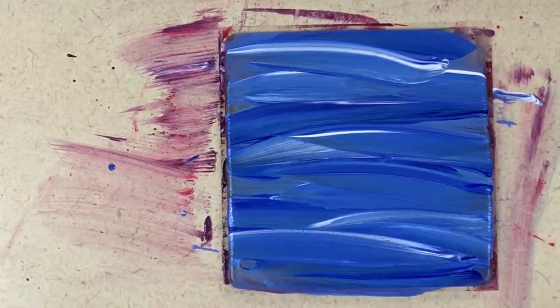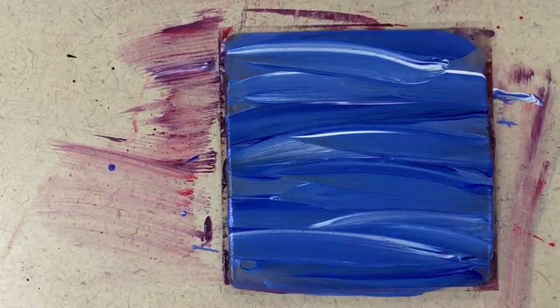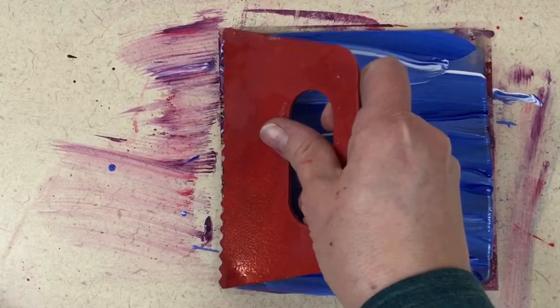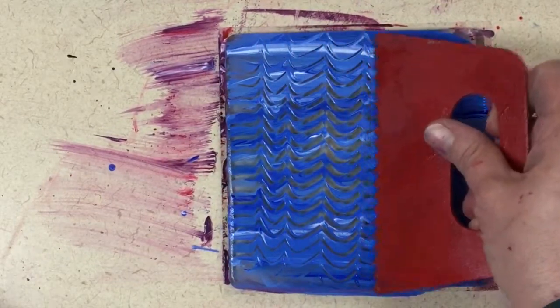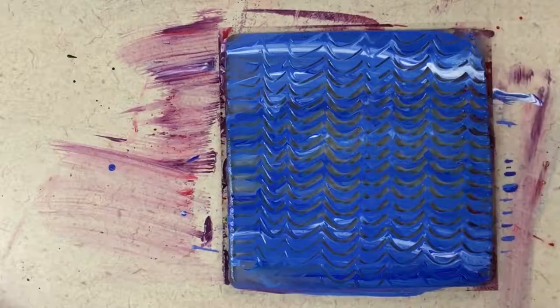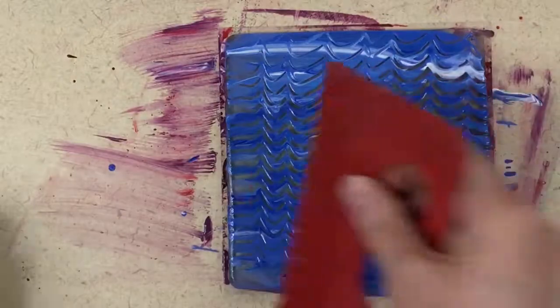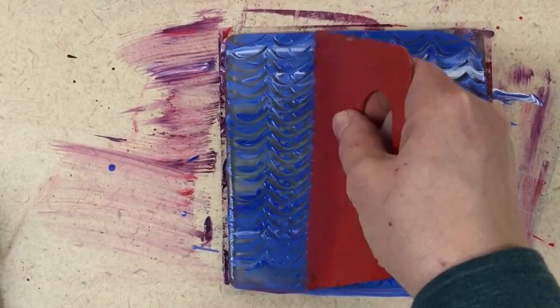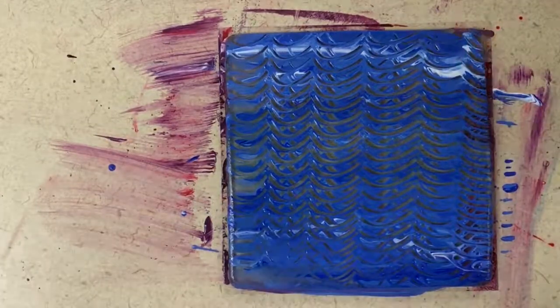Now what I can do is I can get one of my paint squeegees and I can run that through and make some neat waves. So I'm going to start on the side and push down at an angle and gently make some waves on there. See that wave texture? And then if it gets too gummed up, I can wipe it off. Go back and even do it again to retexture it, kind of like that.